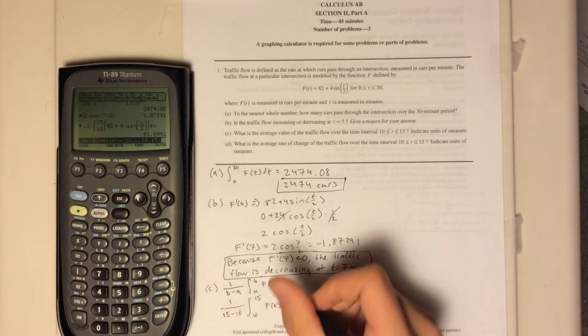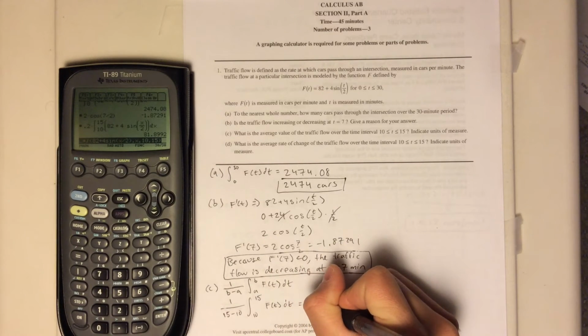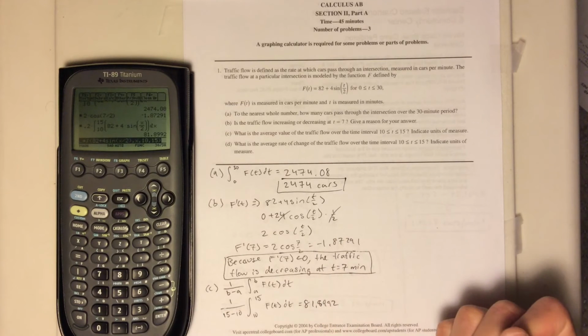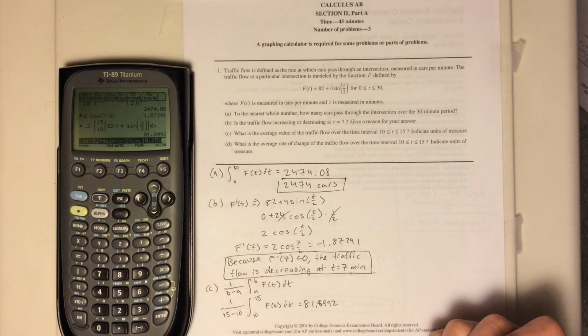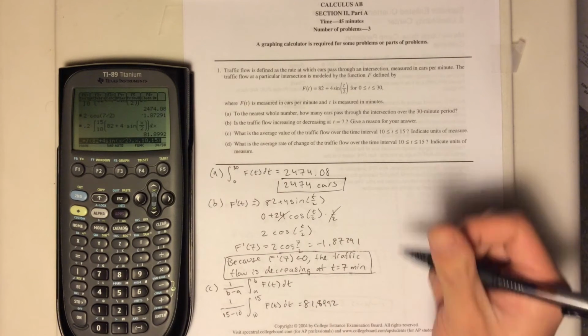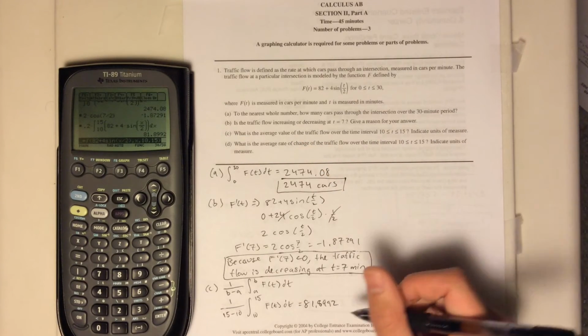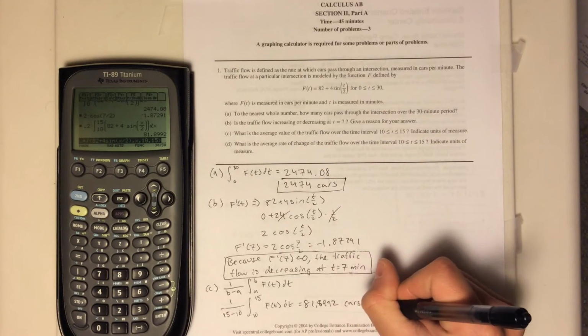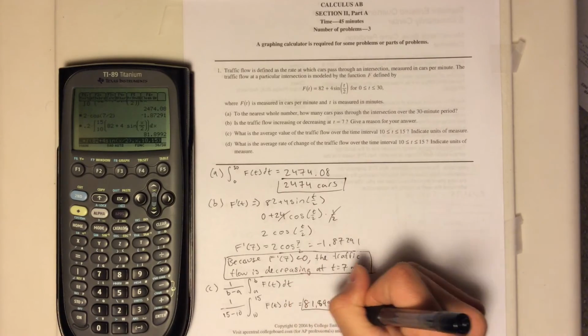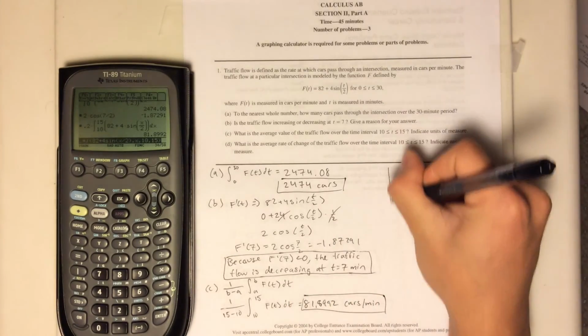The answer is 81.8992. And your units, well, your average value, it's the same, so it's still going to be cars per minute. That is your answer for C.